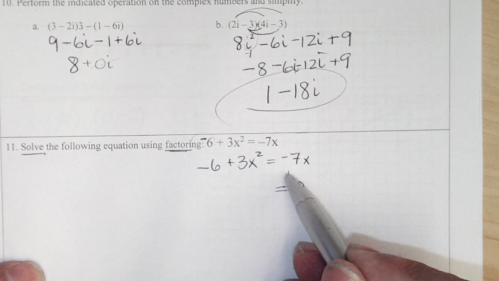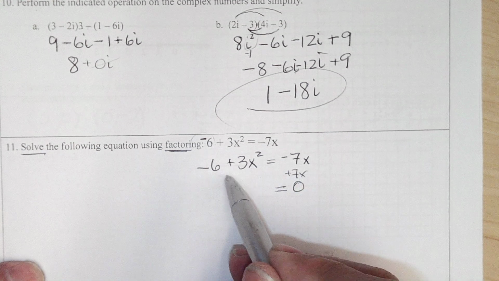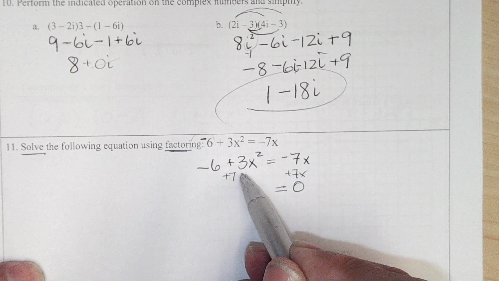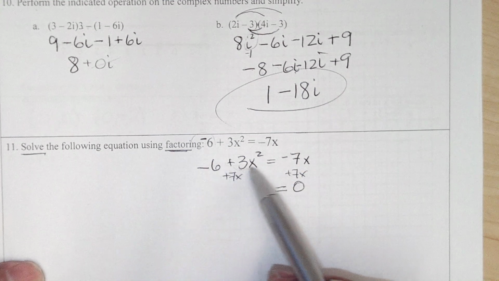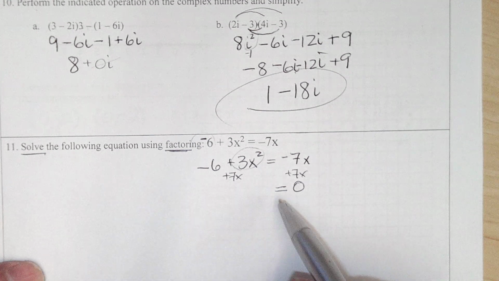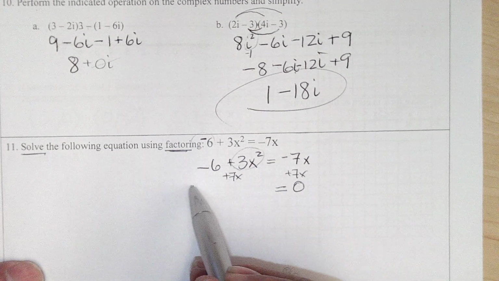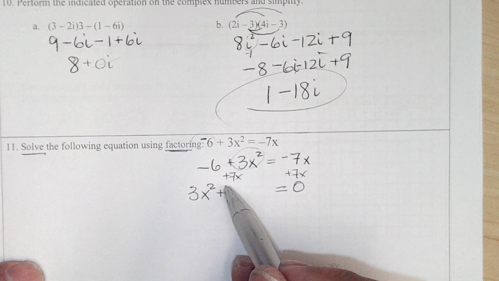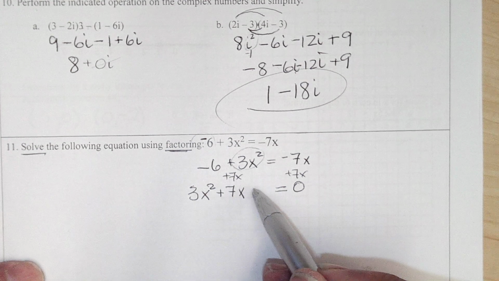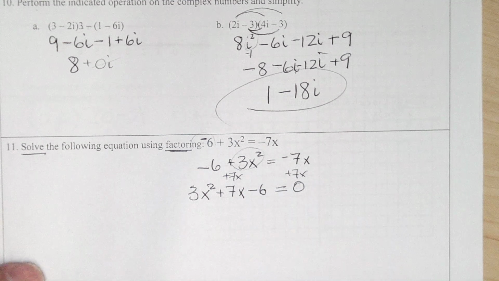So I'm going to have to add 7x to both sides. And then you want to put them in order, starting with the highest power. So you're going to go 3x squared plus 7x minus 6.